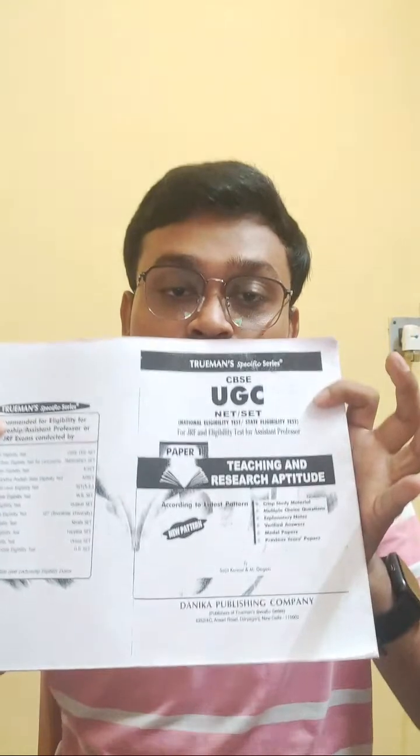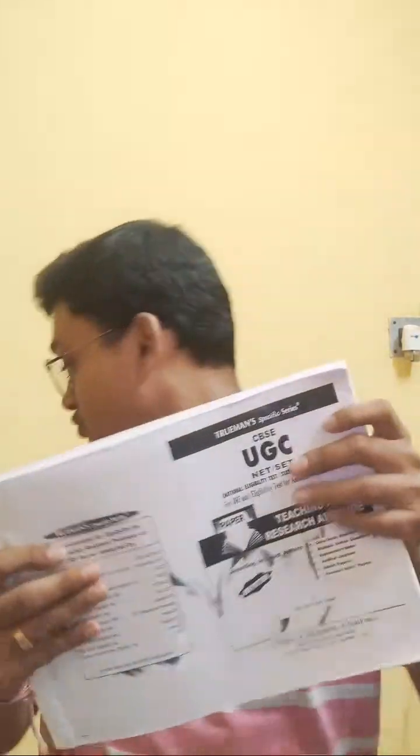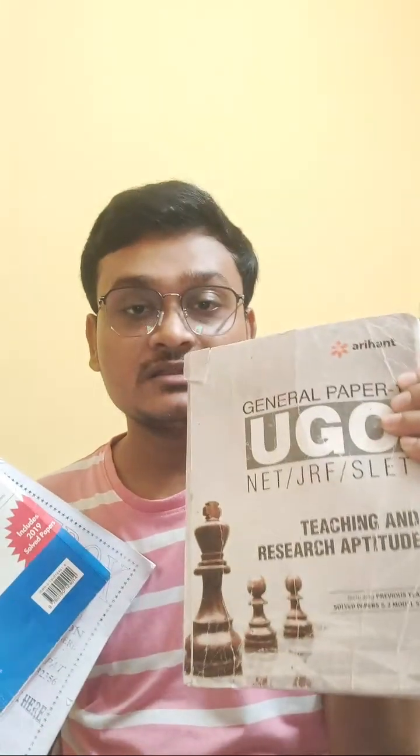I bought 2 books and had a photocopy. Truman's book is very important. So I have 3 books on EDC and English literature for paper one: Truman's, Harpreet Kaur's from Oxford University Press (OUP), and the Aryan one. Three books for paper one.